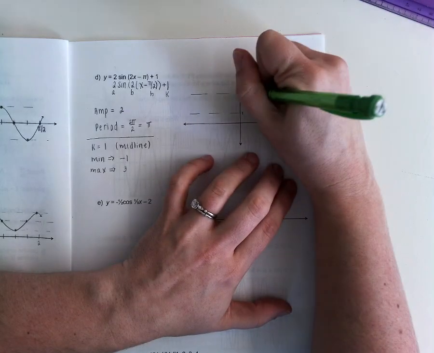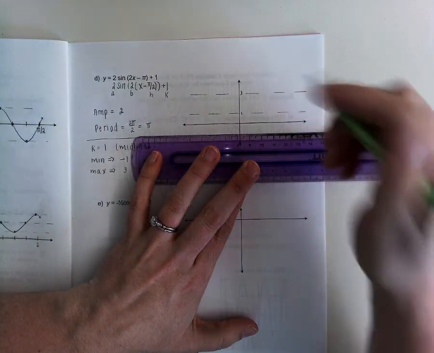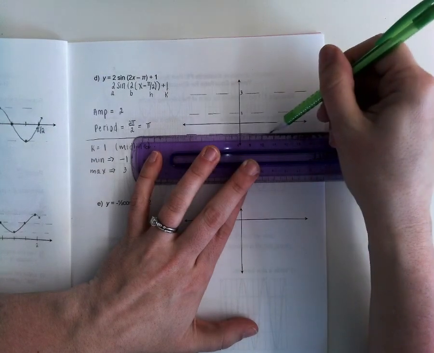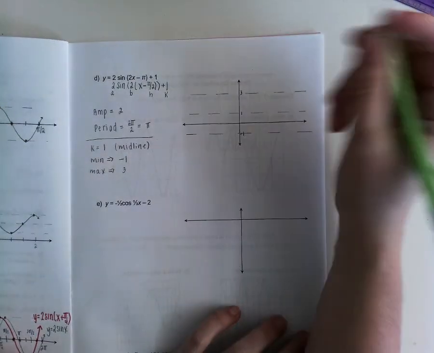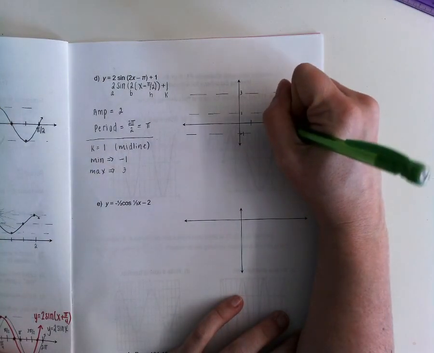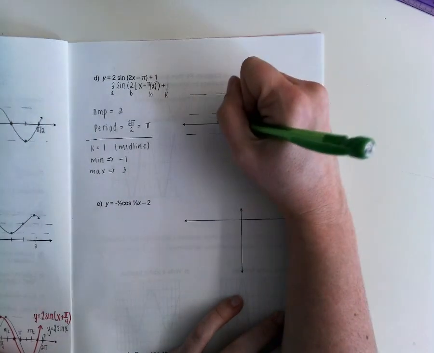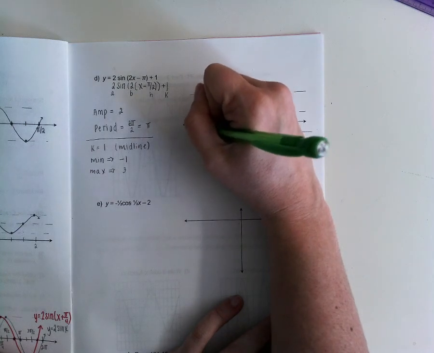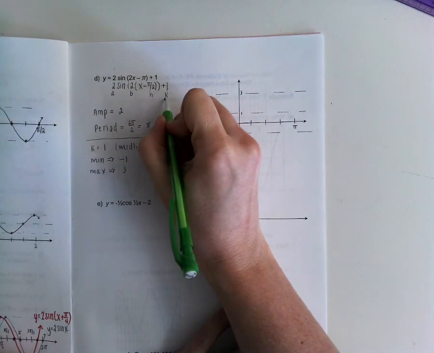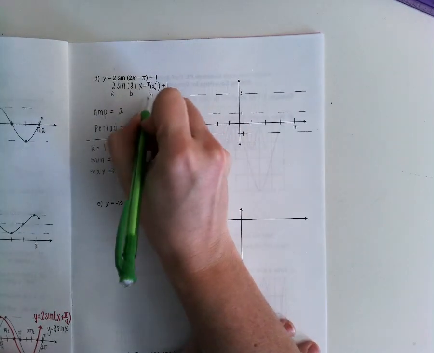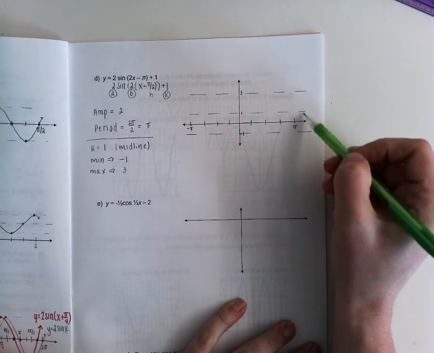My maximum is at 3, and the minimum is at -1. Just do your best with the scale when you don't have a grid to work with. The period is pi, so 1, 2, 3, 4. So that's what I know so far. I've dealt with the k value, which is the midline, the b value, the period, and the a value, which is the amplitude.